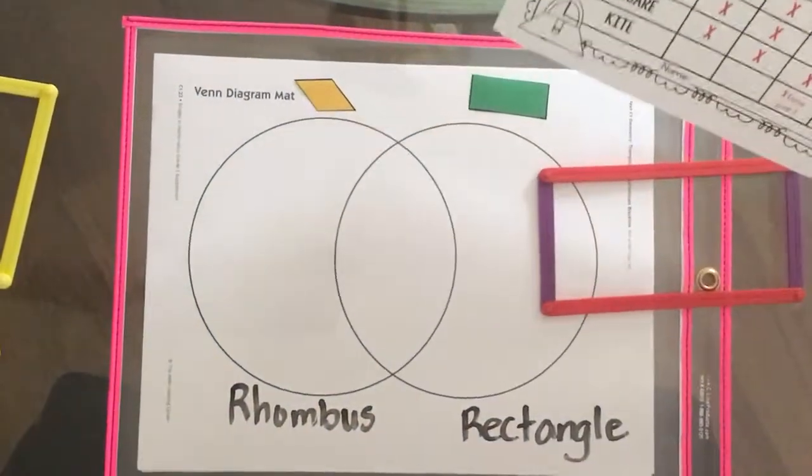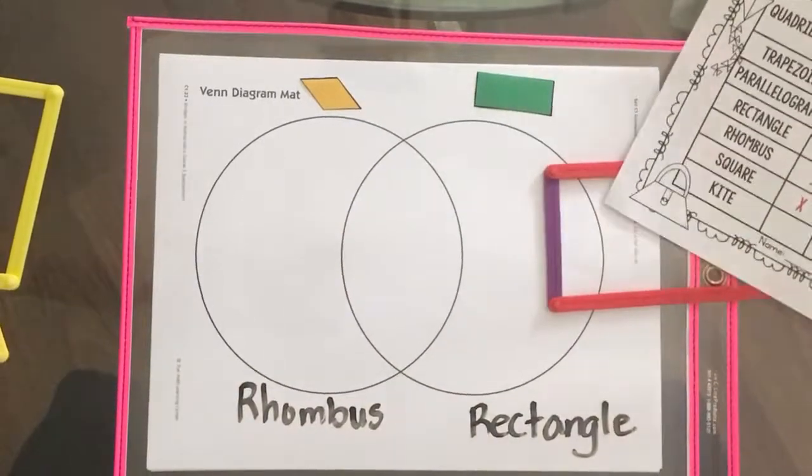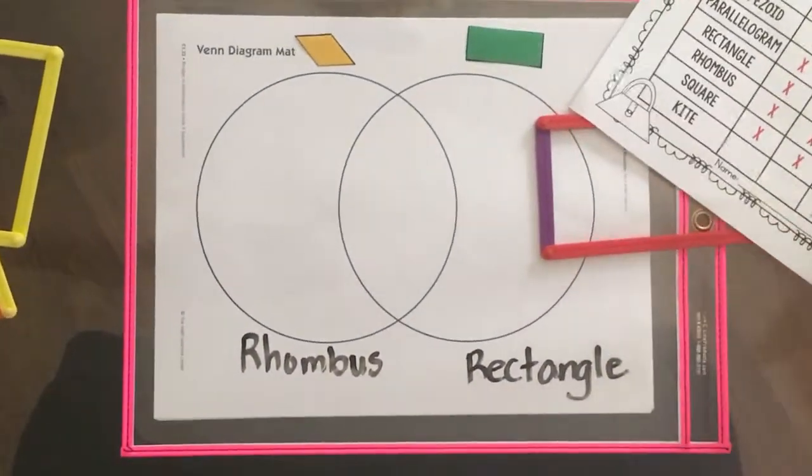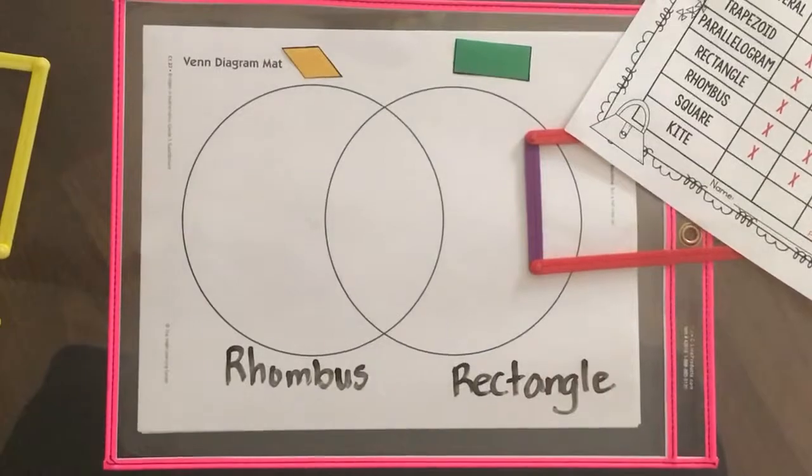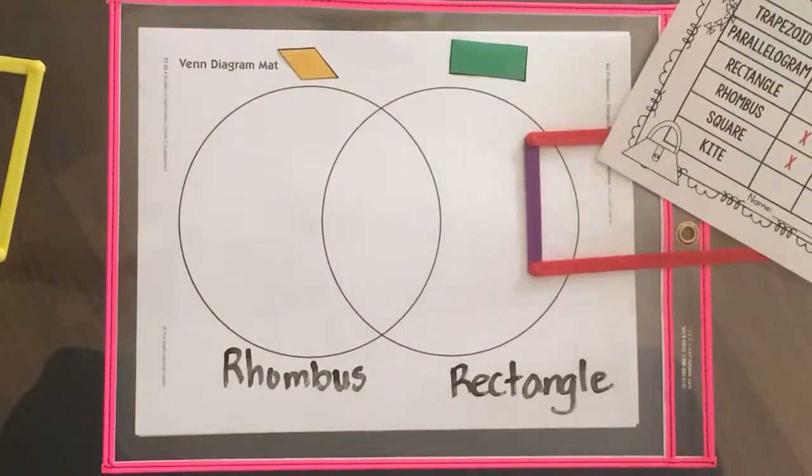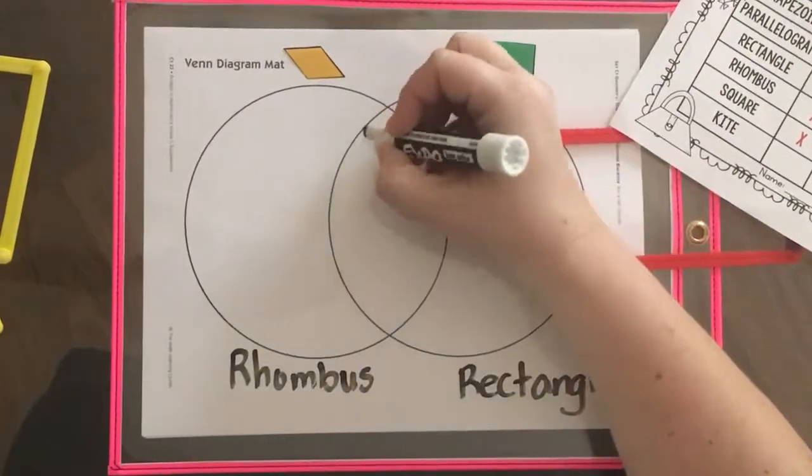When we're looking at the attribute chart, we see in the first column that a rectangle and a rhombus both have two pairs of parallel sides. So we're going to put that in the middle.